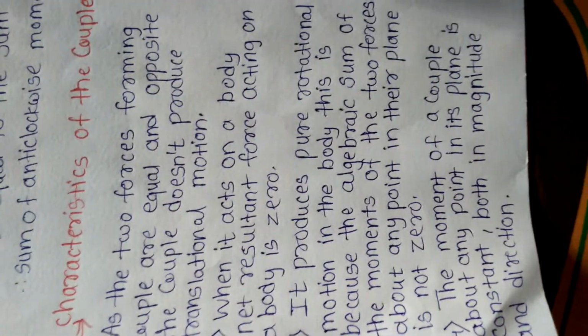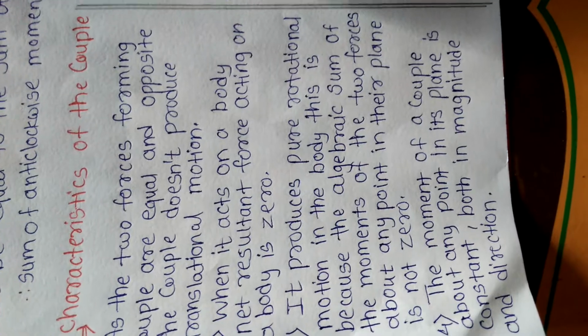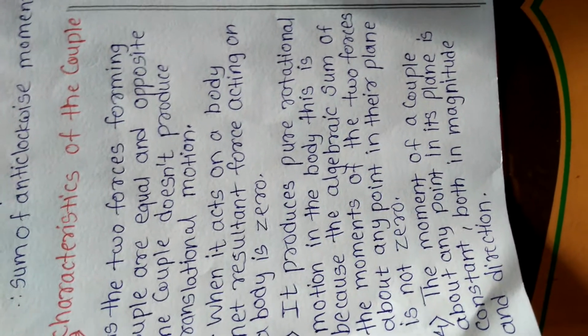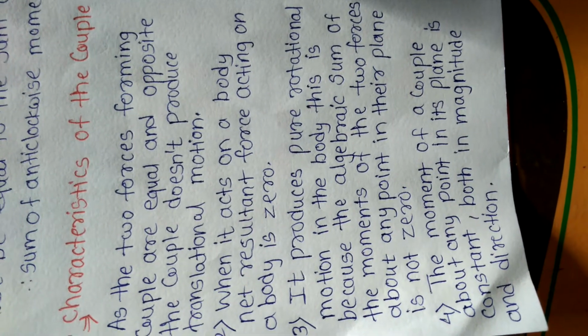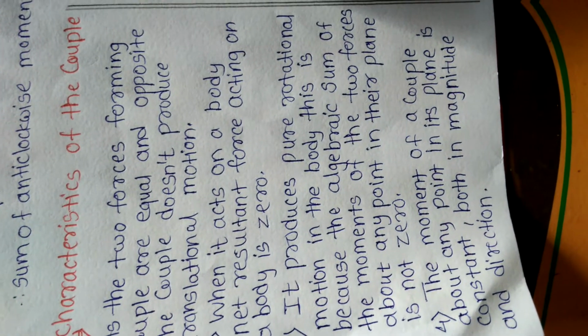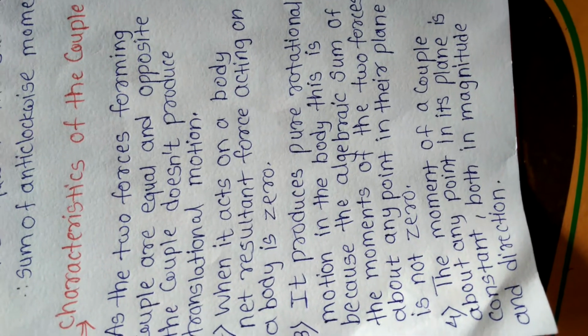Last point is that the moment of couple about any point in its plane is constant both in magnitude and direction. I repeat, the moment of couple about any point in its plane is constant both in magnitude and direction.